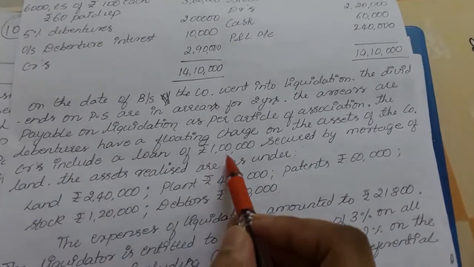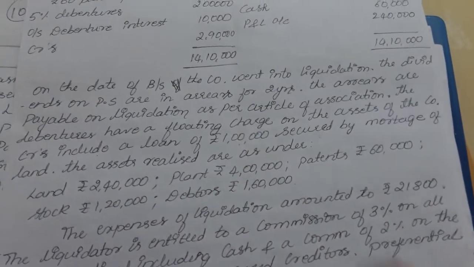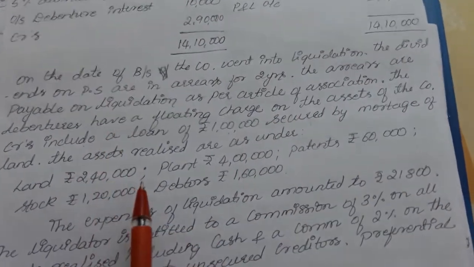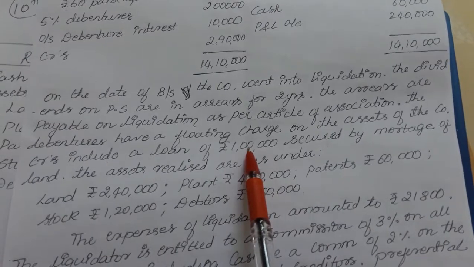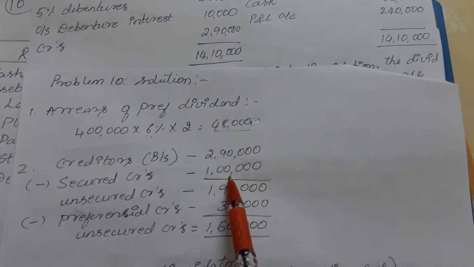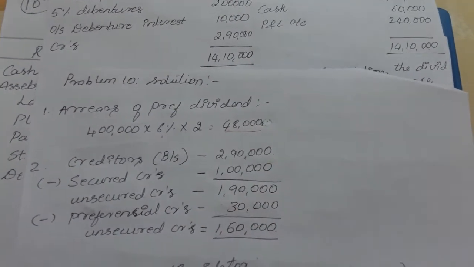While giving 1 lakh rupees, they have taken a security. The company has given them a security of land. So even if the company doesn't pay 1 lakh rupees, they can take the land for themselves. So 1 lakh rupees is secured creditors, and the remaining will be unsecured creditors of 1,90,000.